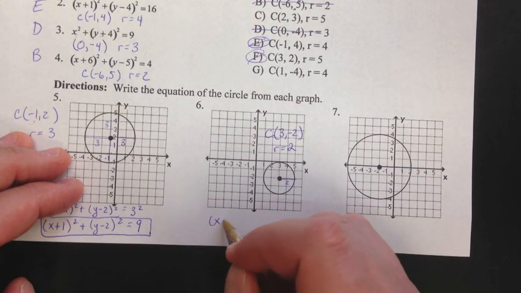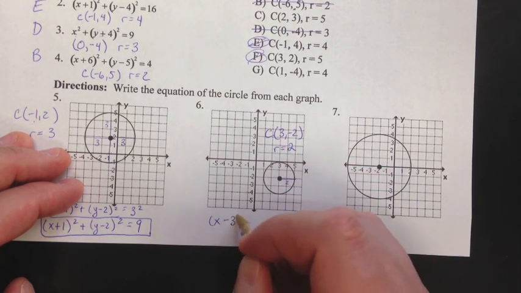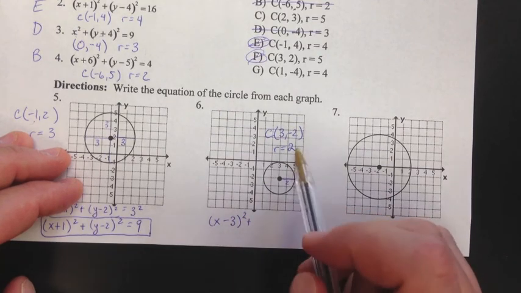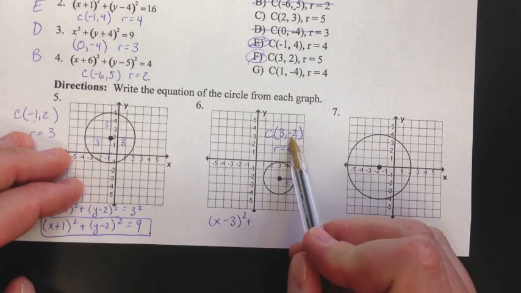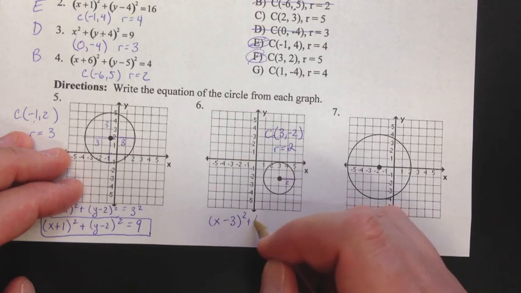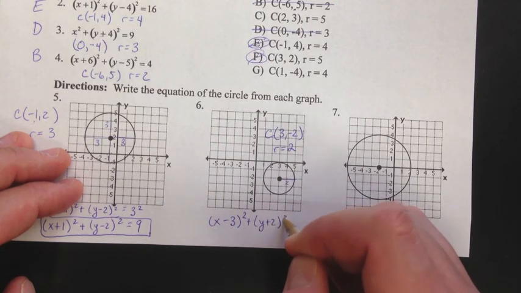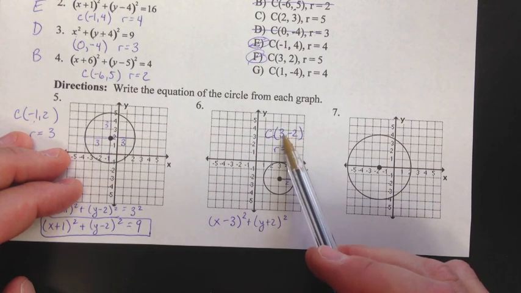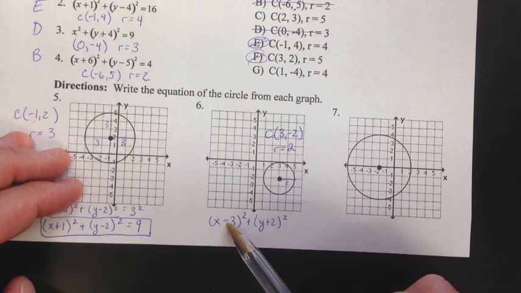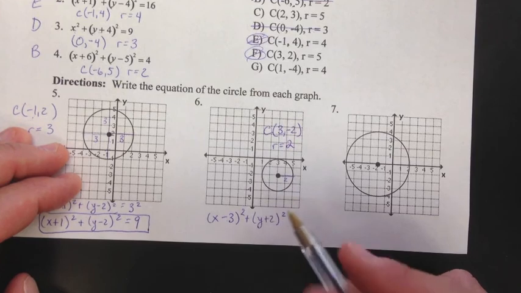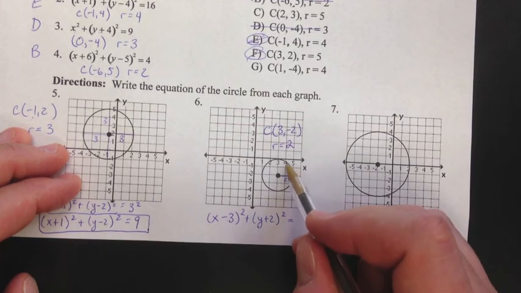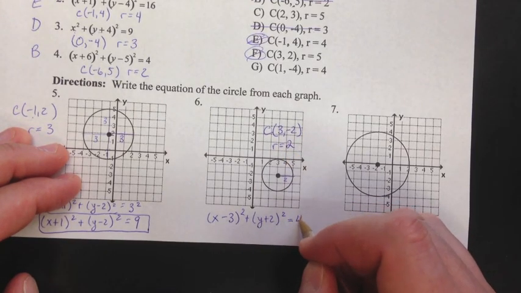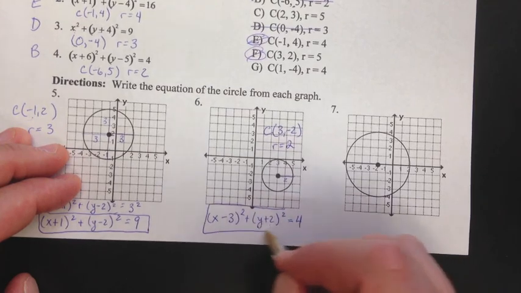So I'm going to write the equation. It's x minus 3 squared plus, now this is going to be y minus negative 2. Minus and negative becomes a positive. So again, this connection that, okay, the center, the coordinates are the opposites of what you see inside. It's the opposite of the signs. Equals 2 squared, radius squared, which is 4. That's it.